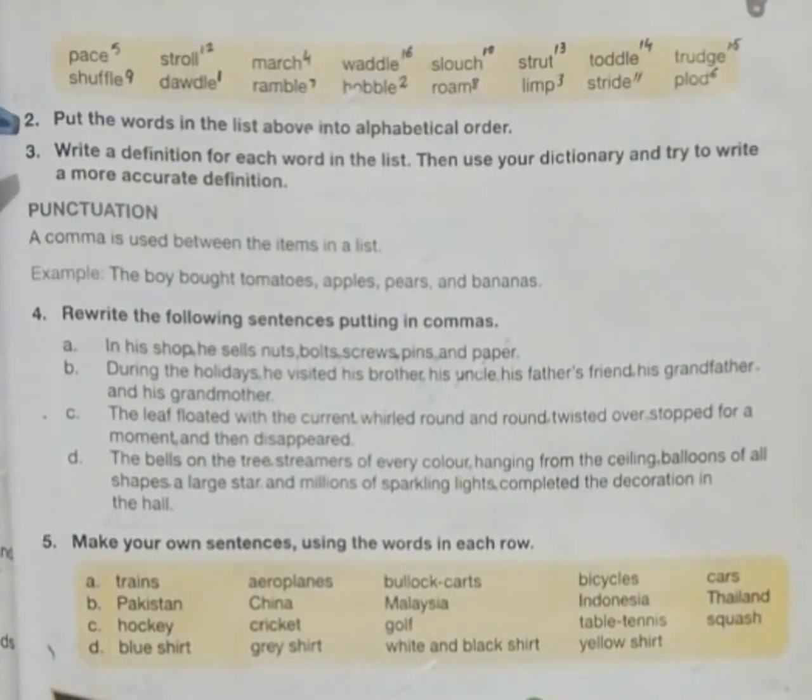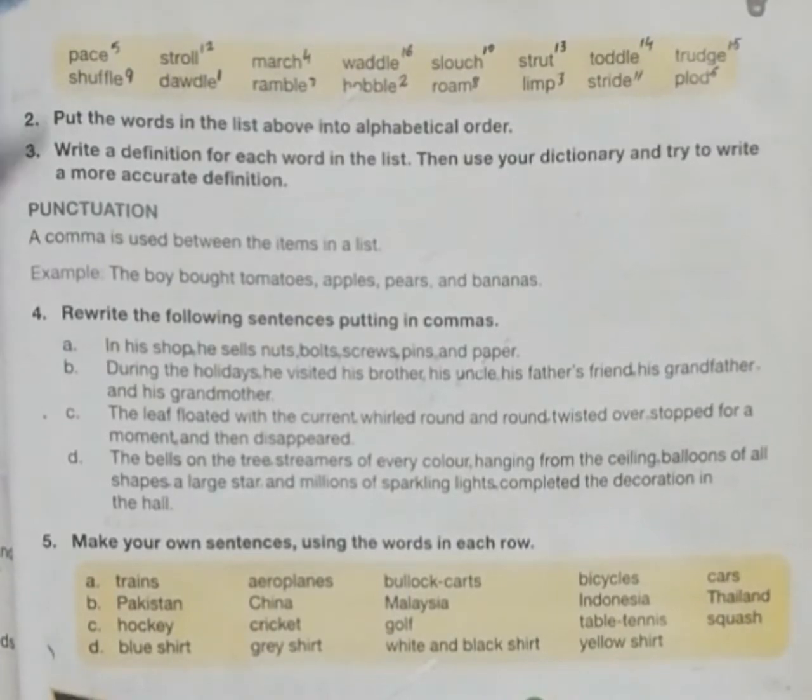And the third question is write a definition for each word in the list. Then use your dictionary and try to write a more accurate definition. So I will tell you the definition of the words and sentences also, and you can add up your own definition from your own dictionary. So the first word that I am going to tell you the meaning and the sentence is pace.